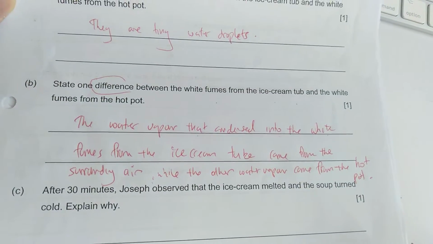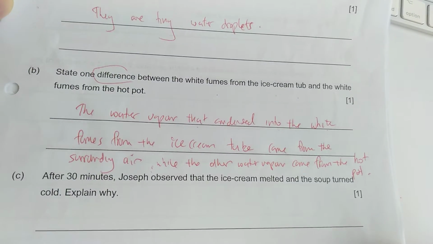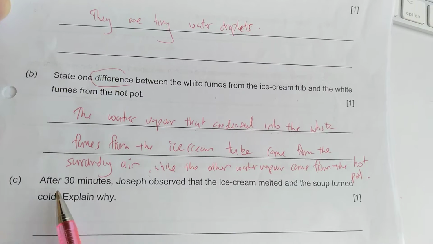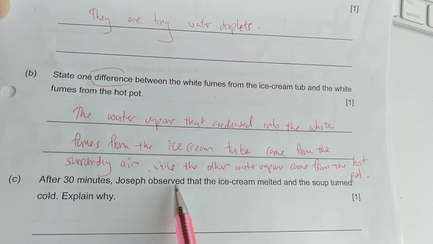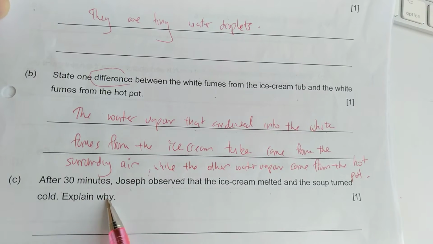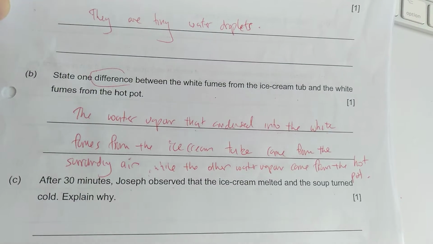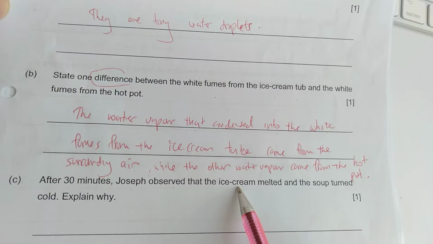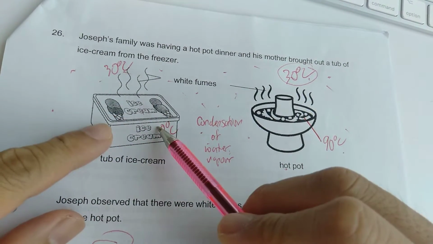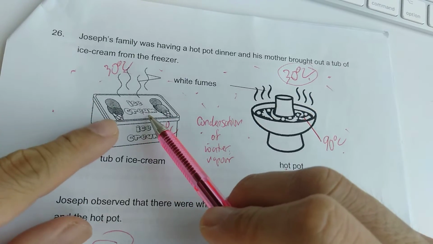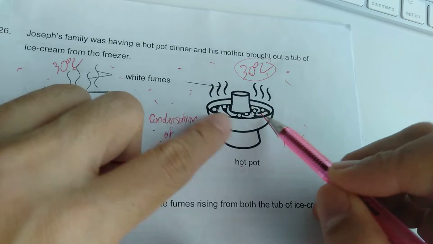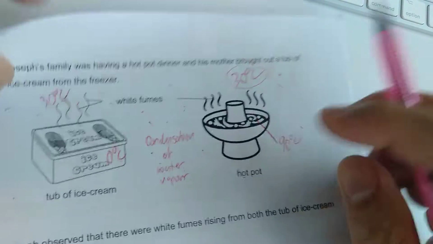Okay, pardon my handwriting. My primary school teacher should have insisted on better handwriting from me. So anyway, after 30 minutes, Joseph observed that the ice cream melted and the soup turned cold. Explain why. This one is about heat transfer. So why did ice cream melt? Because the heat from the surroundings all went into the ice cream and melted the ice cream. Why did this become cold? The heat from the hot pot all went to the surroundings, leaving it cooler.